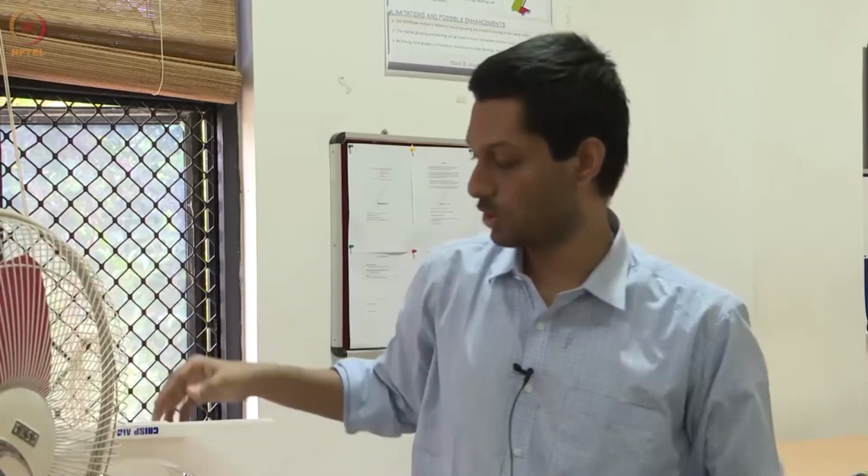Welcome everyone. Today we will be looking at our commonly used table fan, and we'll also be looking at your kitchen exhaust fan. So we'll be dismantling both the devices, and we'll basically look at the individual components, their subsystems, and their operation as well. So let us start with the table fan first.